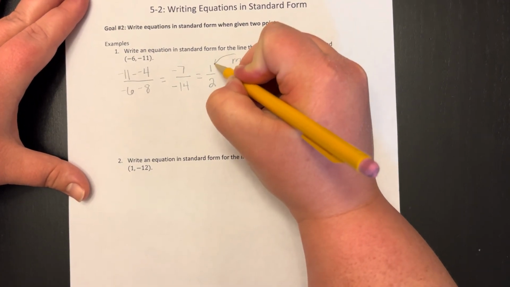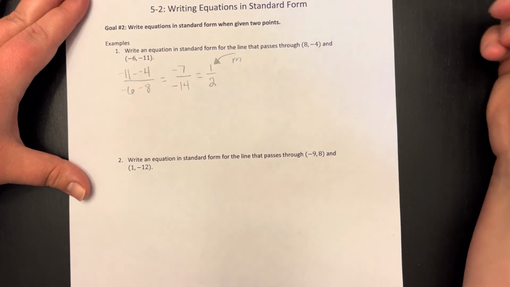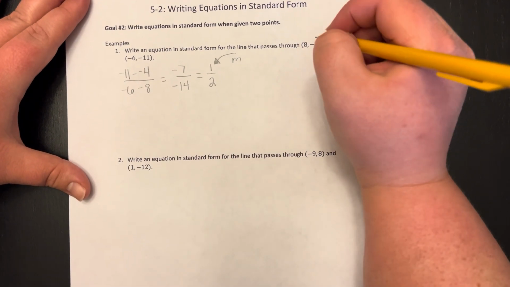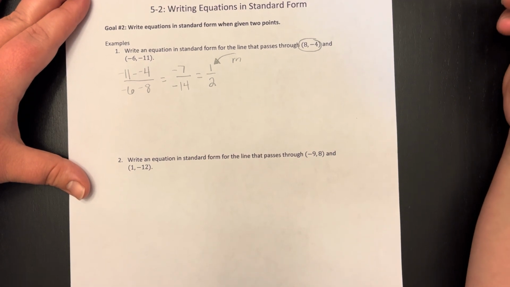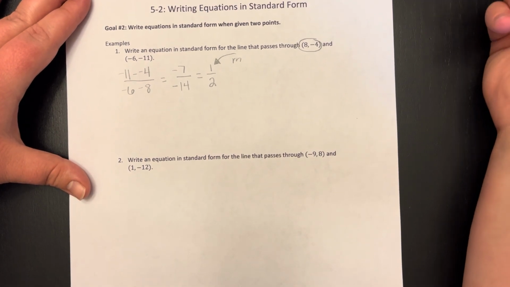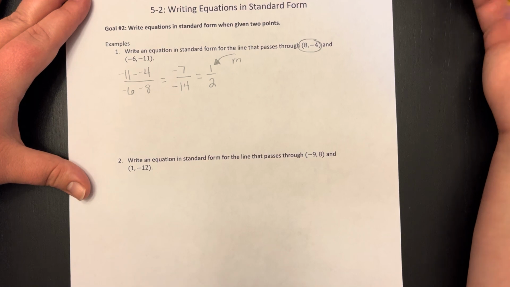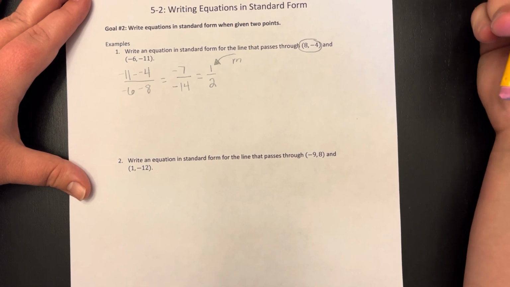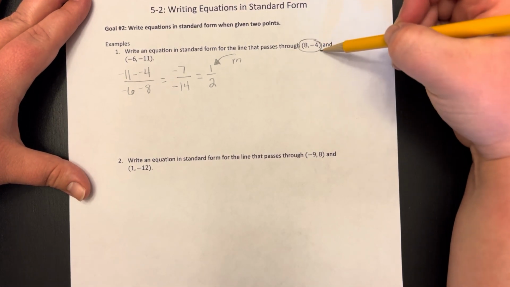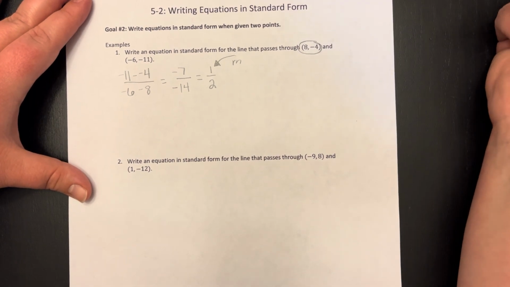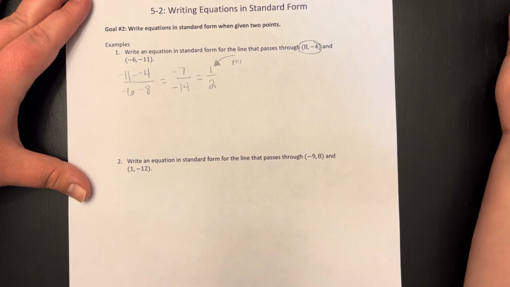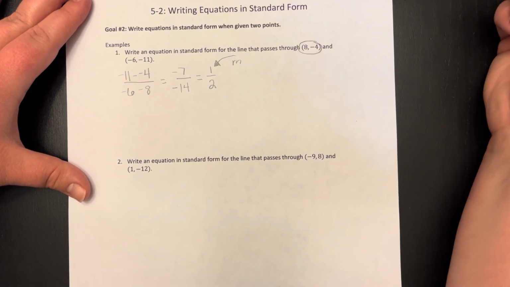Now what I'm going to do is pick one of the 2 points. It doesn't matter which one you pick. I'm just going to choose the one that, well, it's not really smaller, but has less negatives. Now you can do one of two things. You can start by finding the y-intercept and writing it in slope-intercept form, or we can take the point and the slope and write it in point-slope form. I'm going to choose the latter because I think it's a little bit less work, but it's up to you what you want to do.